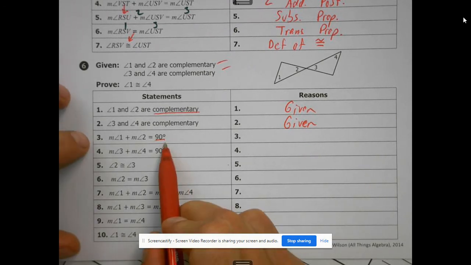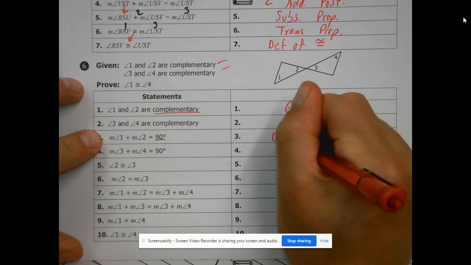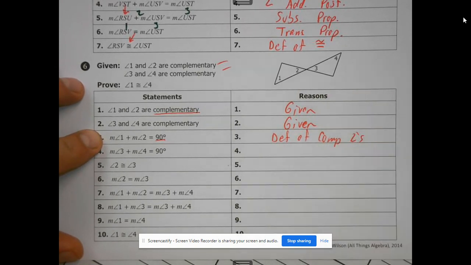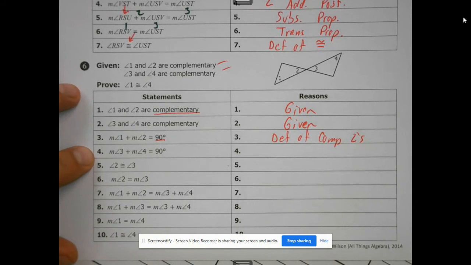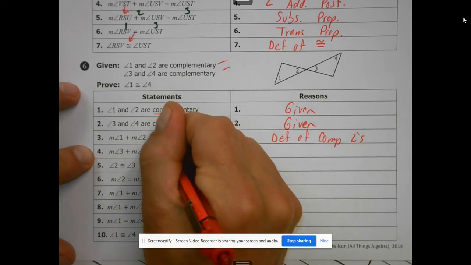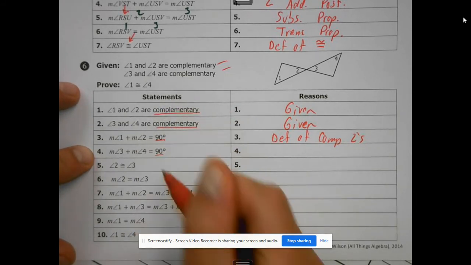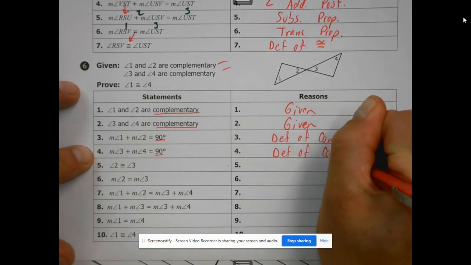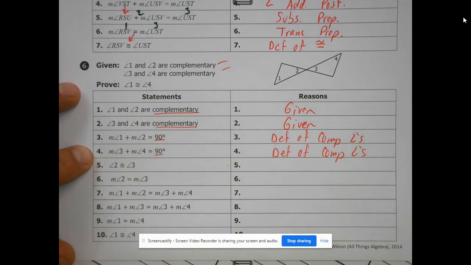Well, if they add to a certain degree, that is your definition. So this is definition of complementary angles. 3 and 4, same thing, right? If 3 and 4 are complementary and they add up to 90, same exact reason. Definition of complementary angles.